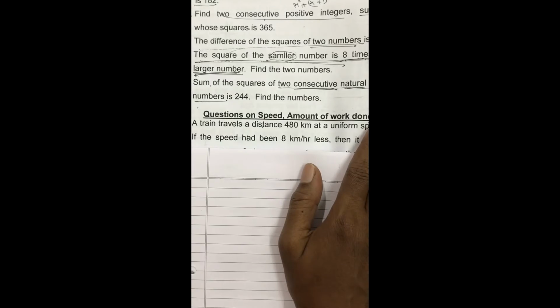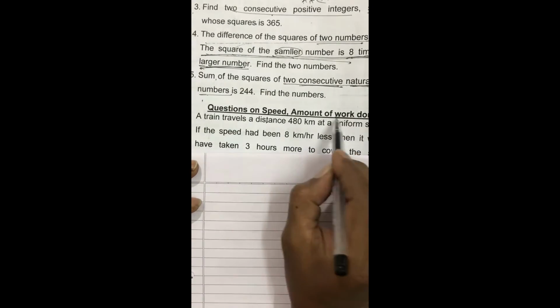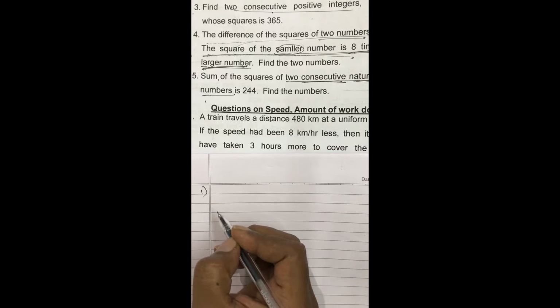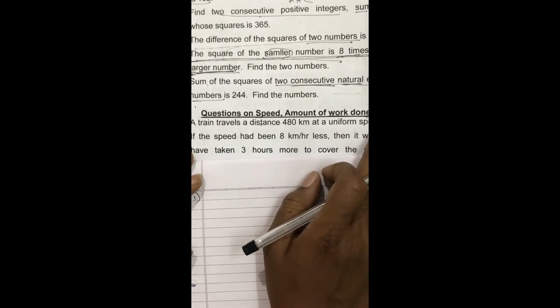Okay, and now let us go to one of the most important topics, questions on speed and amount of work done. These are really very important questions. Basically, first and foremost, you have to understand that you are going to use the formula speed is equal to distance upon time. And one more thing you have to remember when questions come on work done. Okay, I'll talk about that later. These are basically questions based on the unitary method, but at present we will think about questions on speed. Of course, we have to use the formula speed is equal to distance upon time. Be very particular about the units. When it comes to physics, units are your true friends.